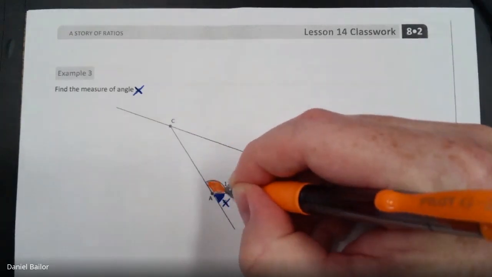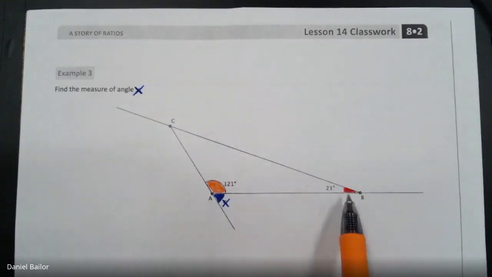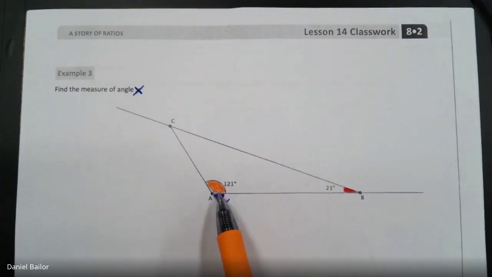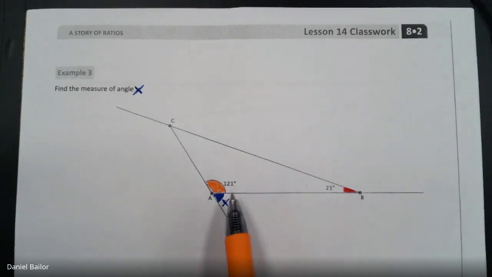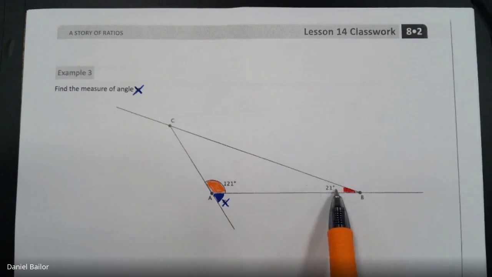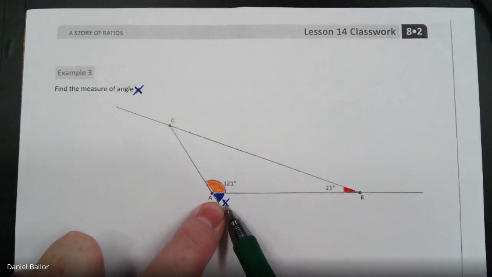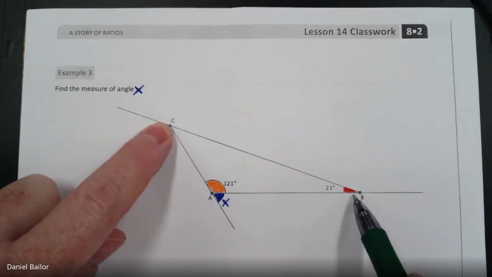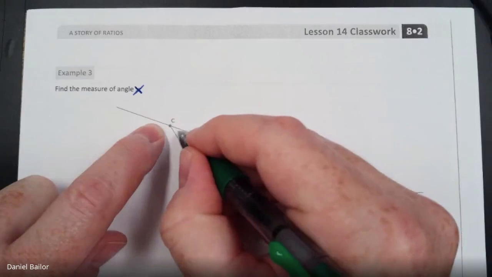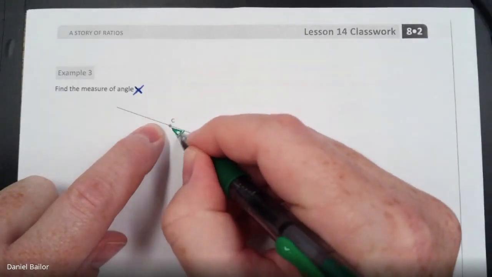But you should see a problem with that. You do not add these two, because orange is not a remote angle. Orange is a close angle. So you do not do 121 plus 21. X does not equal 142. Remember, x needs to be the remote angles. So it needs to be the angles that are far away. So it's going to be the red and the missing green one.